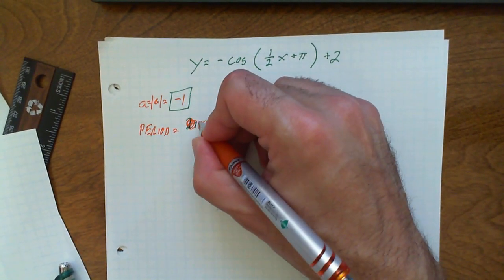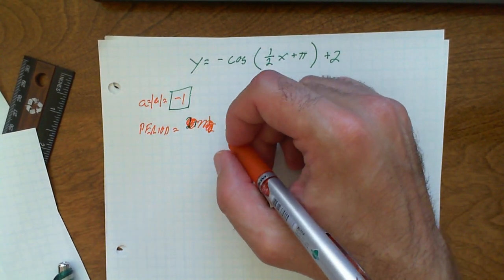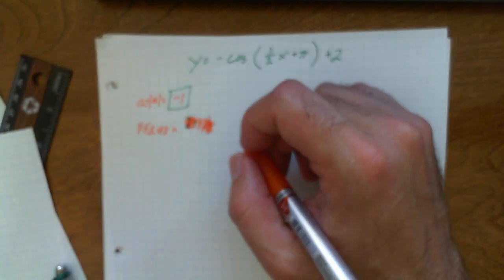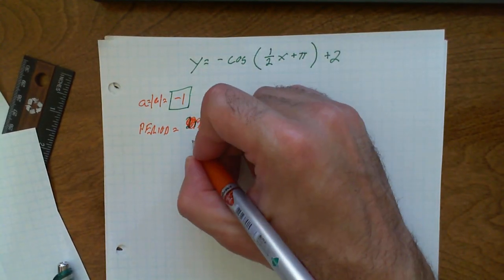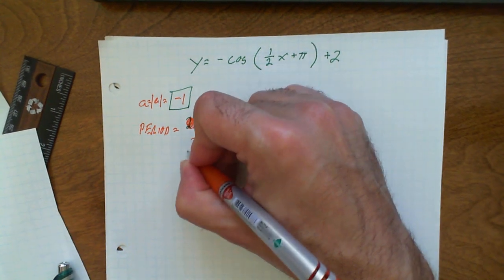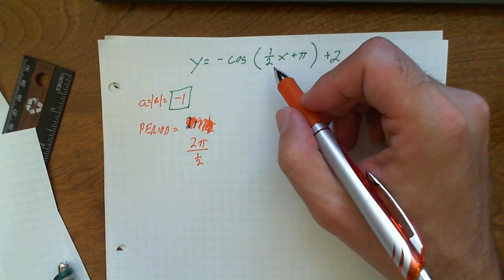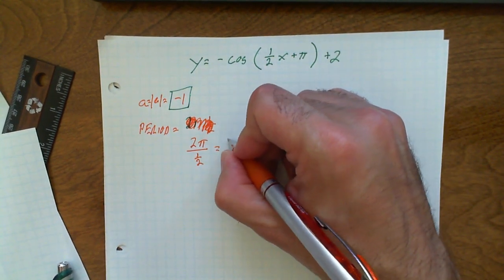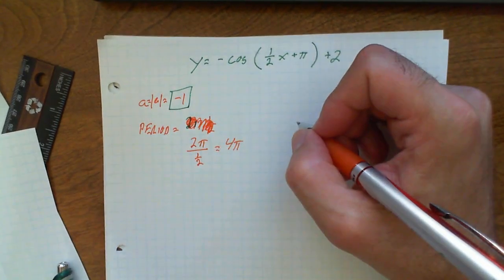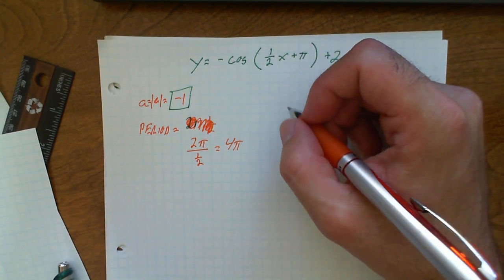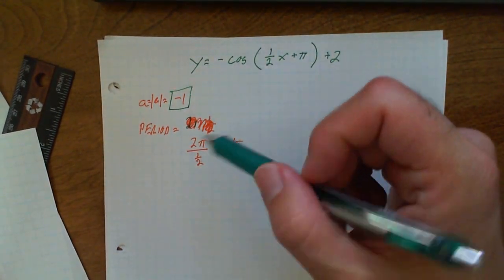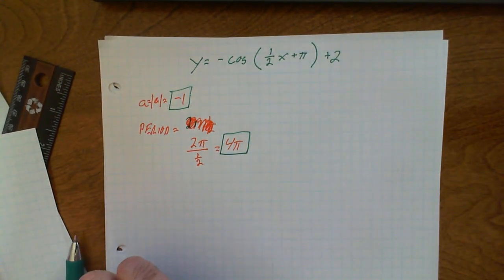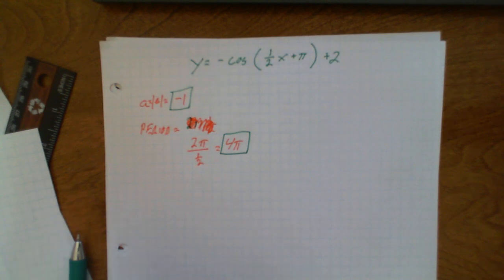Oh, sorry. Okay, final thing. Period is equal to 2 pi divided by 1/2, which will equal, this is going to be a big one, 4 pi. Okay, that's my period. Because you multiply by the reciprocal, you get 4 pi. 2 pi divided by 1/2 is 4 pi.